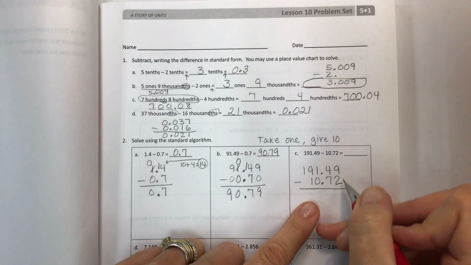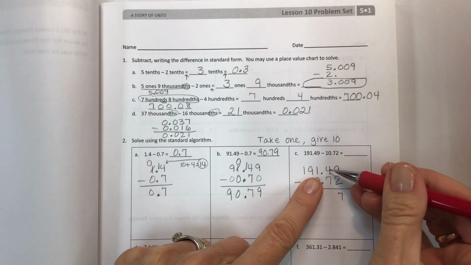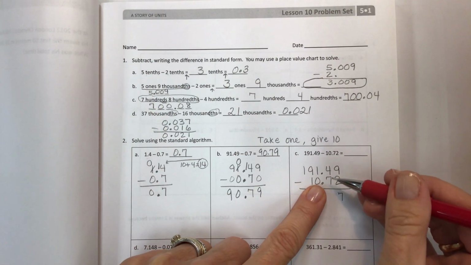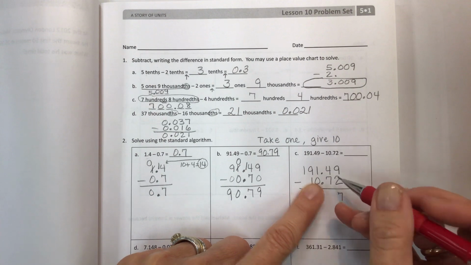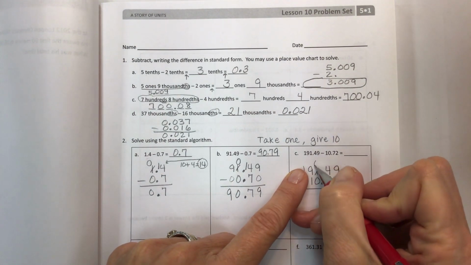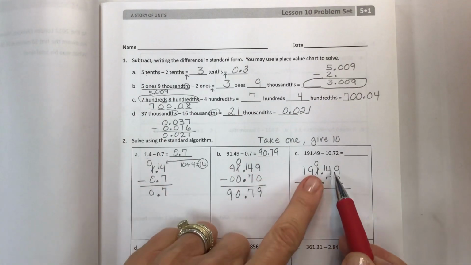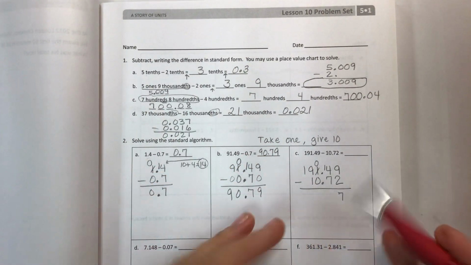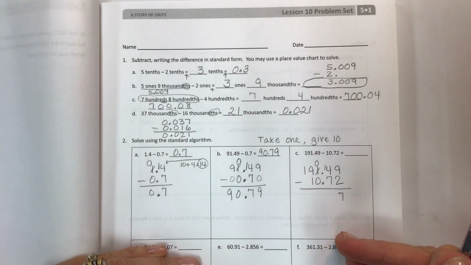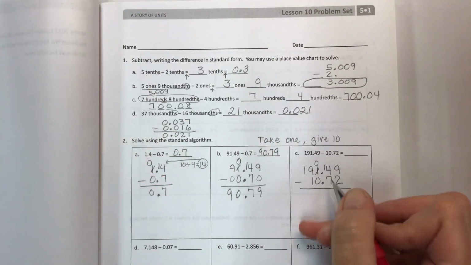9 minus 2 we can do because I have enough to pull from. That leaves me with 7. But 4 minus 7, I can't do it without regrouping. I only have 4 and I need to take 7. Go next door, take 1, give 10. Notice they keep showing you basically a lot of the same numbers across here just so you can get used to doing these steps.